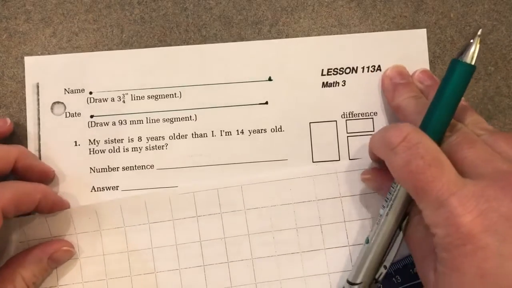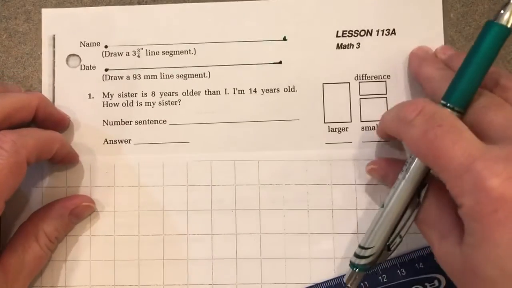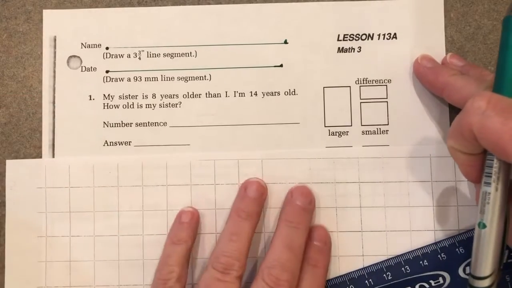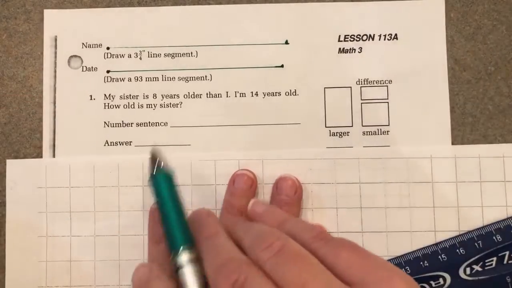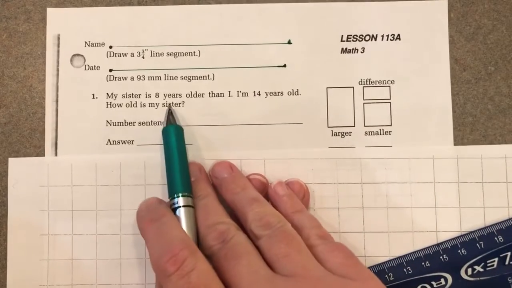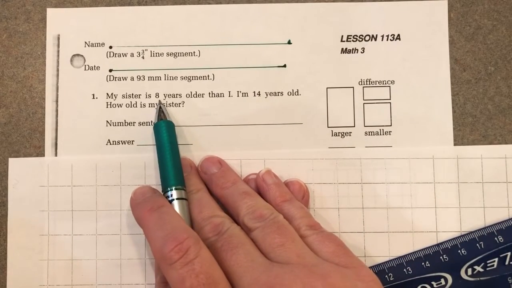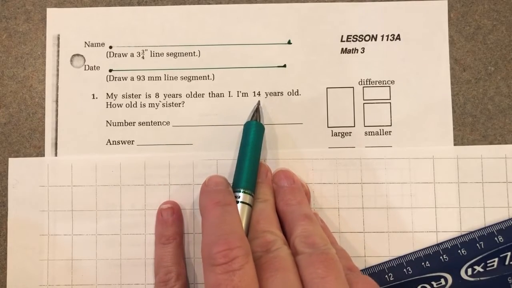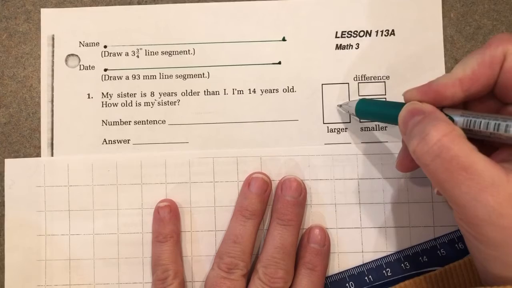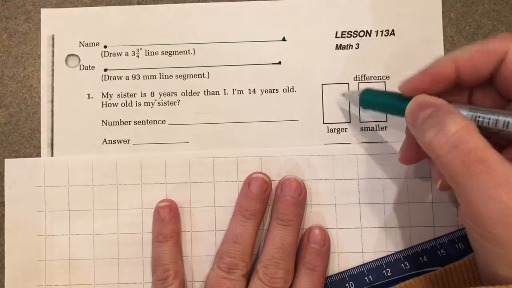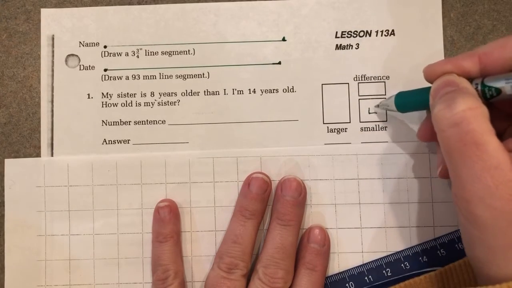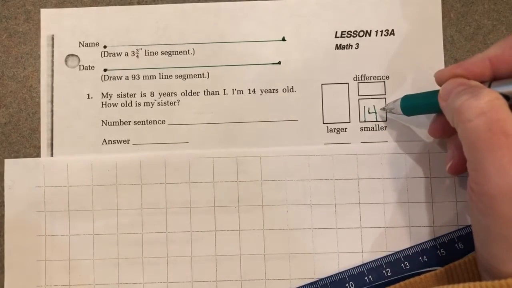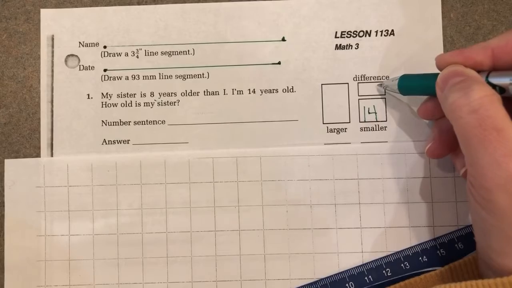My sister is 8 years older than I. I'm 14 years old. How old is my sister? So who's older? Who's going to have the bigger age number? My sister is 8 years older. I am 14. So the sister's going to have the larger number. I am 14. I have the smaller number. And the difference is how many years?